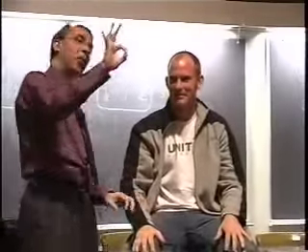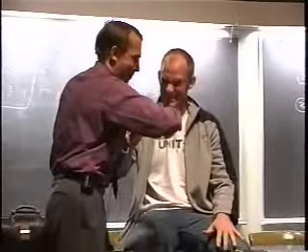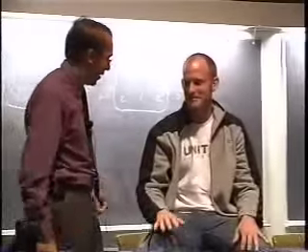Another way to do a quickie hand intrinsic exam is do the OK sign like this. Push real hard, okay, and don't let me pull my finger through. Okay, so even a little old lady can do that. Okay, so that's a quickie to do the OK sign.